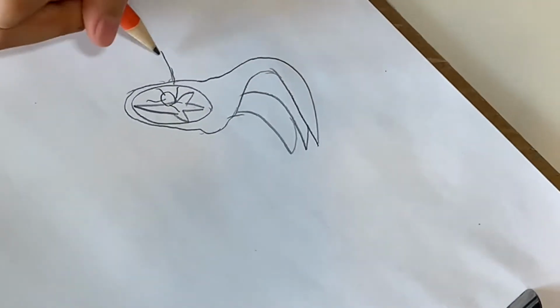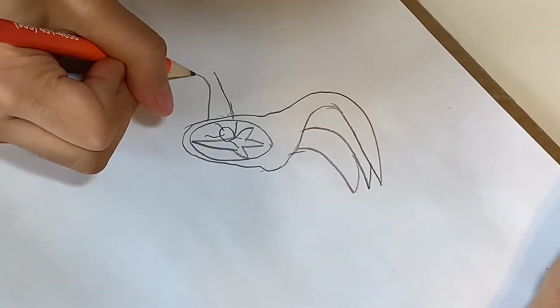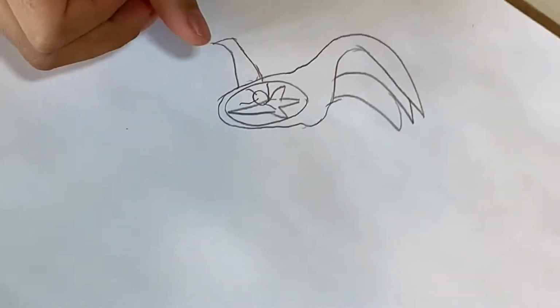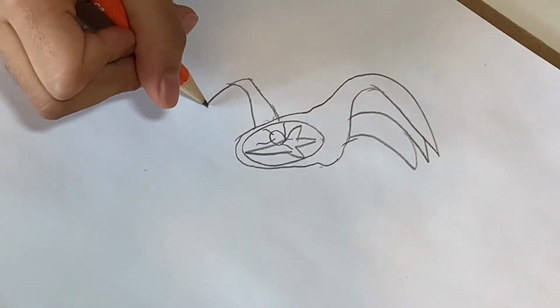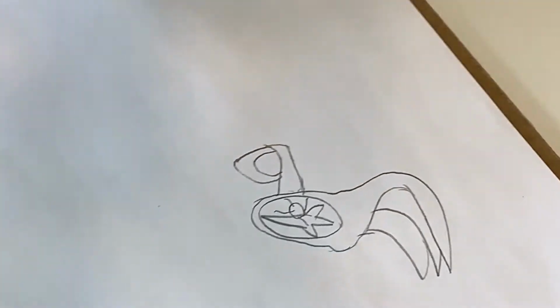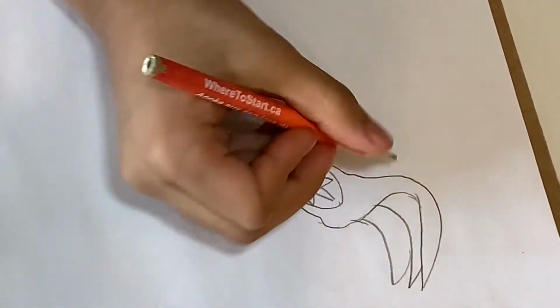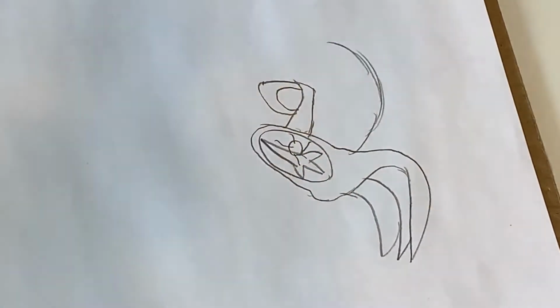So we'll go here, make a big line, then stretch this all the way here and put it like this. And put this like that. And then curve his mouth right in. And then add this. Then you could go right here and curve it like that.